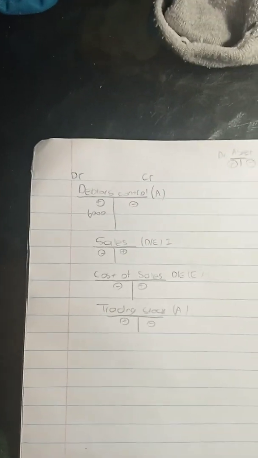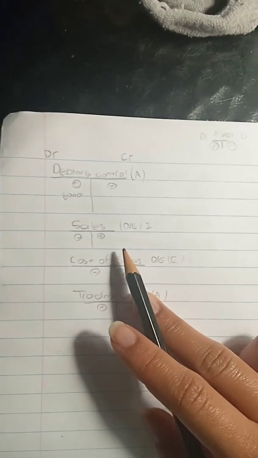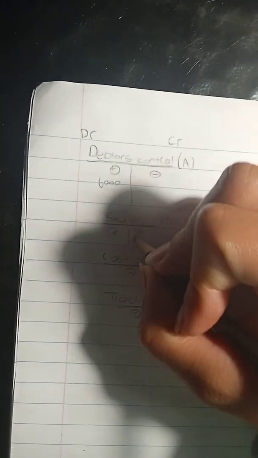We owe 6,000 rand now. And for sales, this will be on the increase side because credit sales is also a type of sale. It's just that they pay you back later, but it's still sales. You're still getting money for the goods you sold to them, okay?